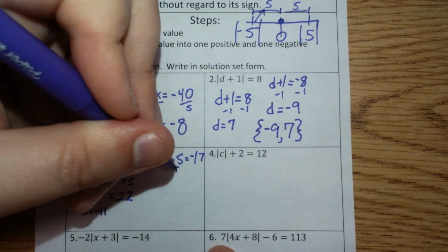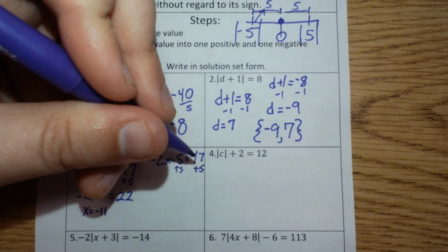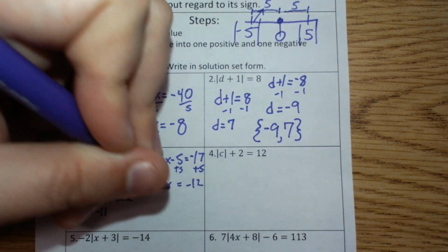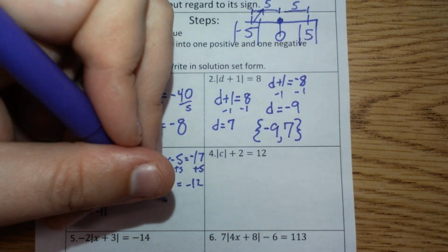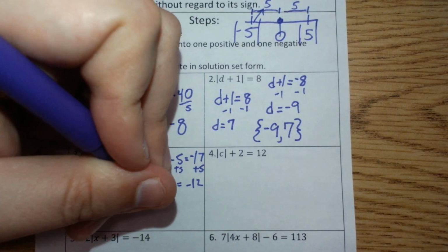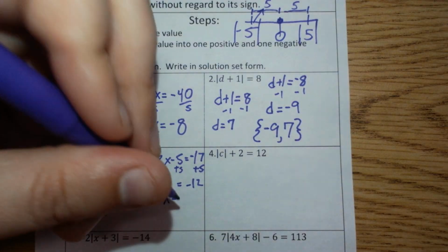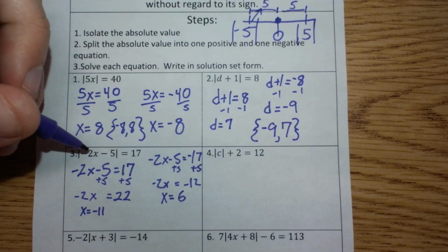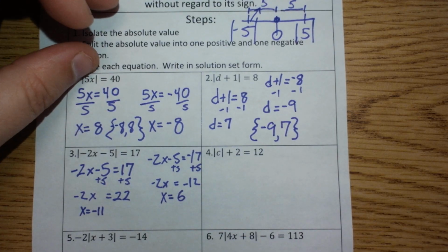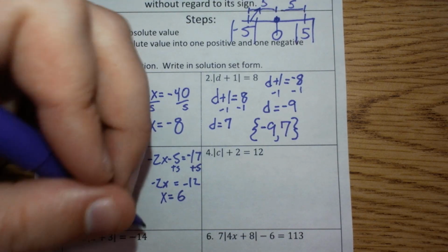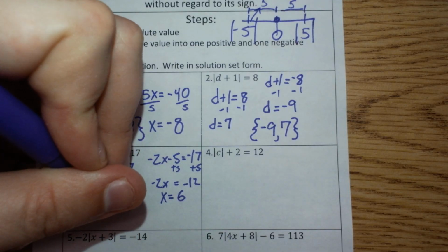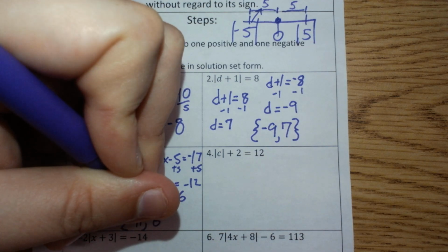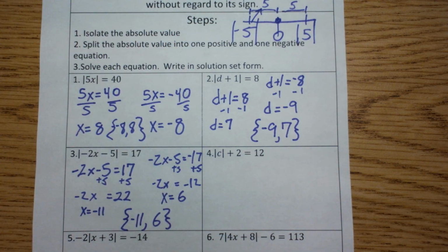Then for the next one, we add 5 to both sides. And -12 equals -2x. Divide by -2 there, and we're going to get x equals +6. And so whether I put in -11 here or +6, both are going to work. Both will solve it out. And so my solution set here would be -11 and 6 are the two things that would work for us.